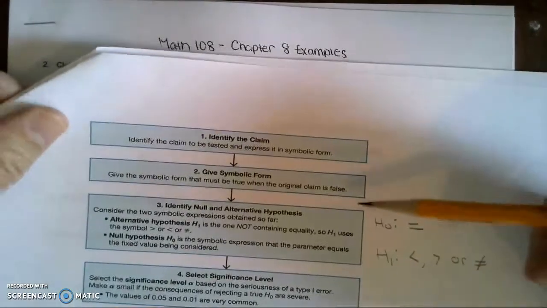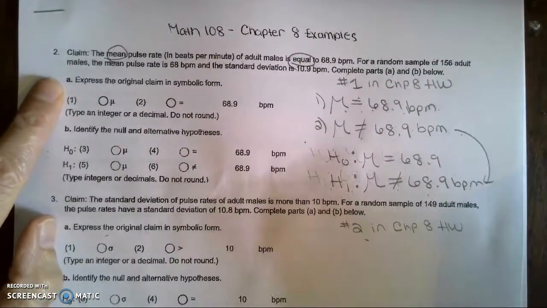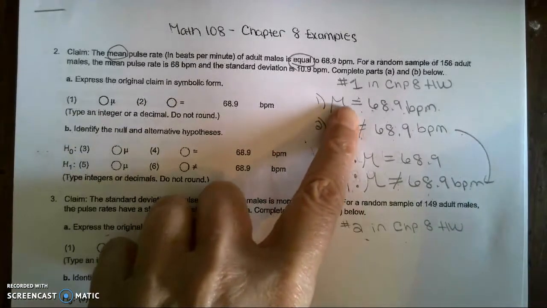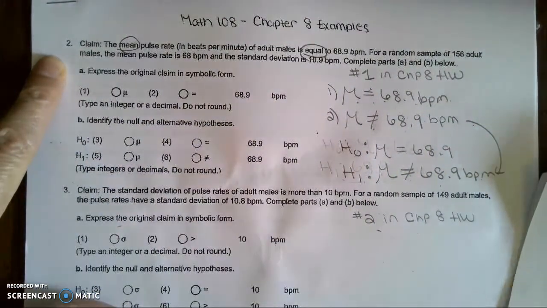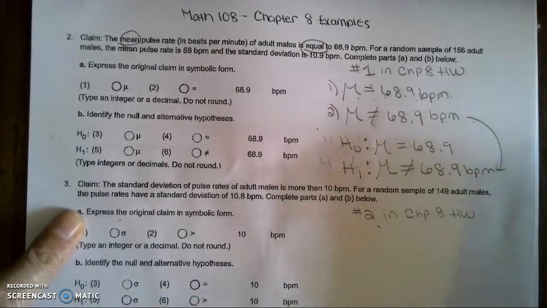Okay, so that is the first 3 steps. This is this homework example. I'm going to actually list it as homework example number 2, even though in the homework it is actually number 1. And I'm going to make another video for this one in just a minute.